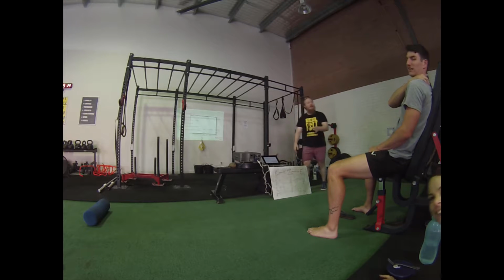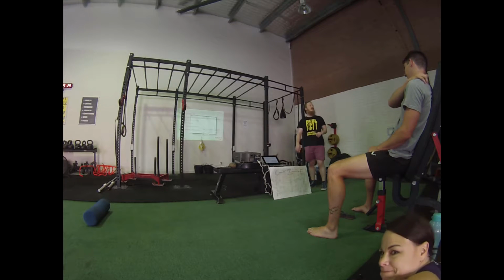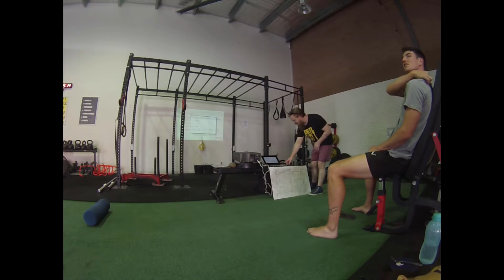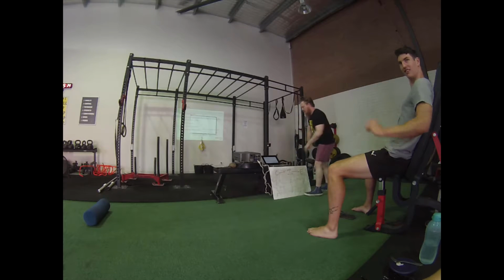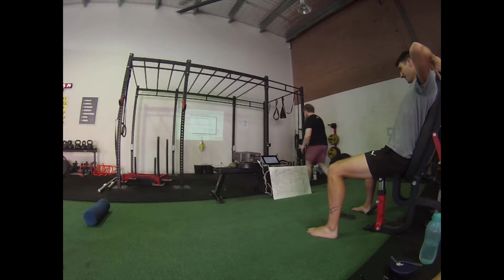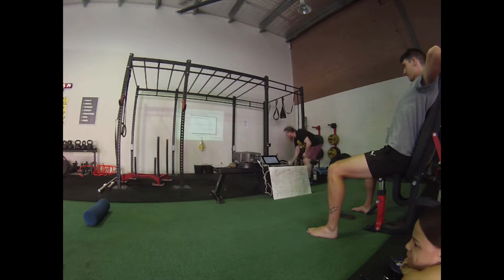But you get really competitive people who go, well, you're going to lift more weight. Coach calling the kettle black. Standing straight arm raise. Oh.